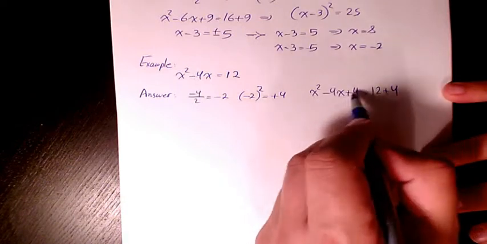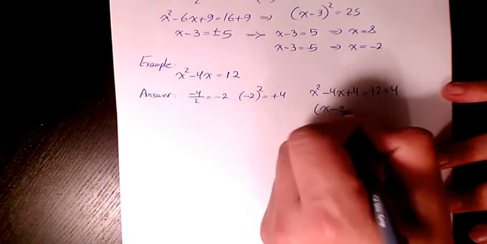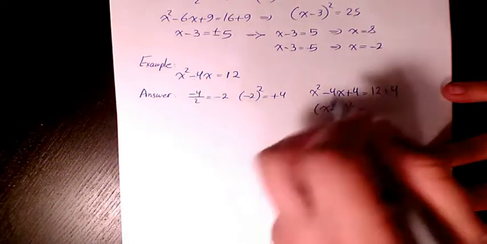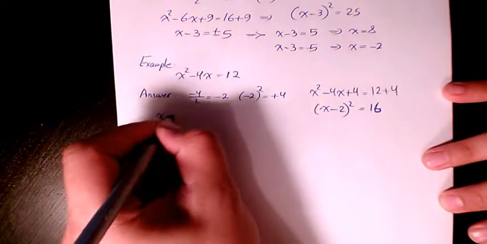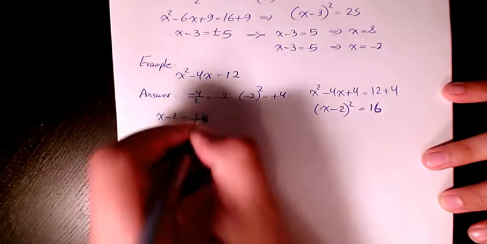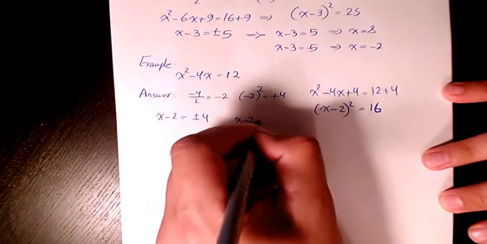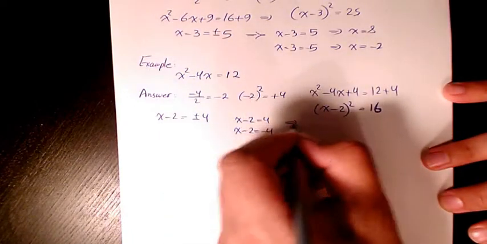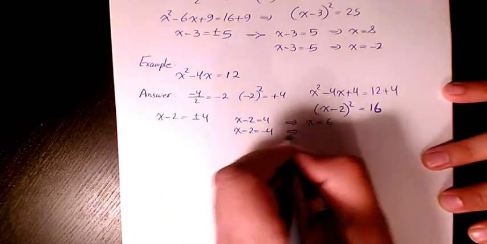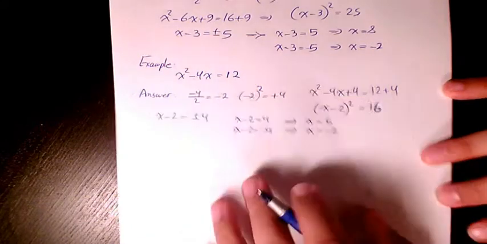x squared minus 4x plus 4 is a perfect square trinomial. 12 plus 4 is 16. So x minus 2 is plus minus 4. So one answer is x minus 2 is 4. One answer, x minus 2 is negative 4. Therefore x will be 6. And here x will be negative 2.